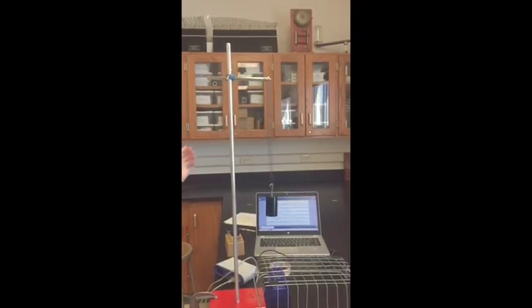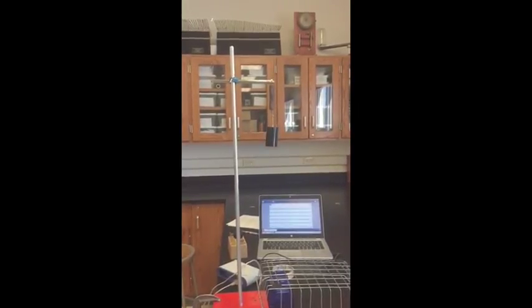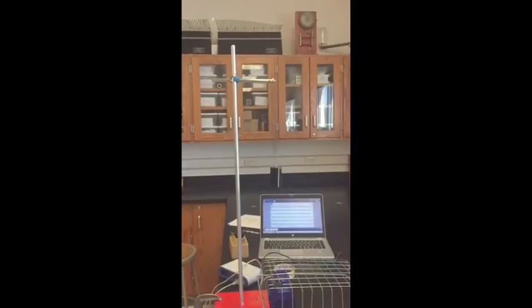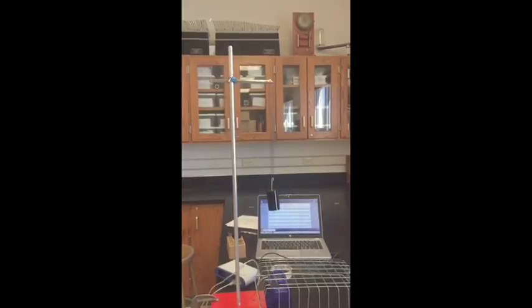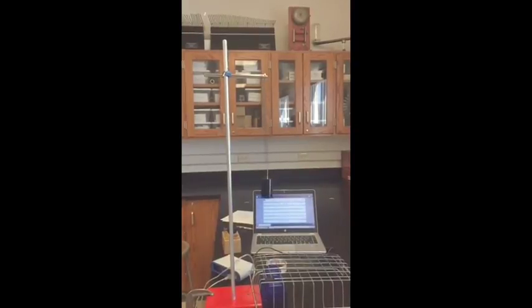The experiment allowed us to find the spring constant using the mass spring method. The formula for the mass spring method is K equals 4 pi squared times the mass divided by the period squared. The period can be calculated by finding the difference between the two times when the weight goes to its maximum displacement.